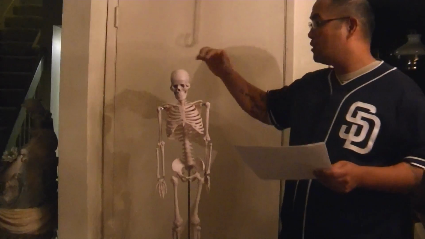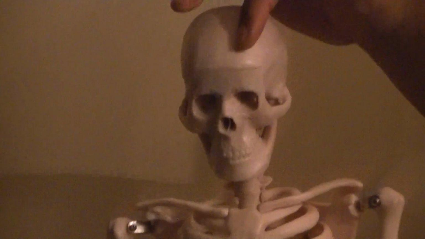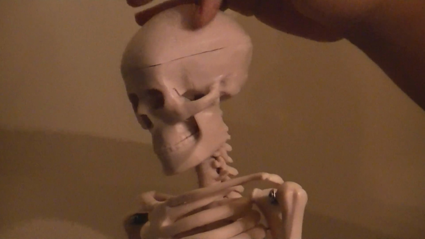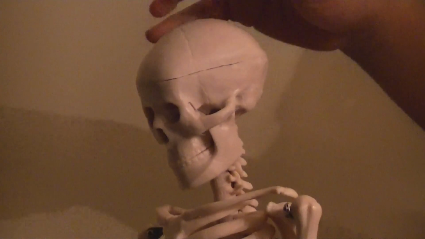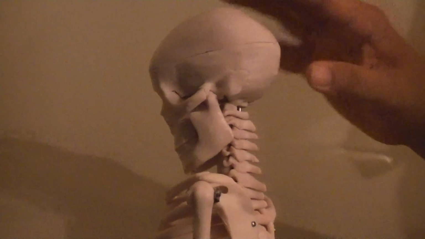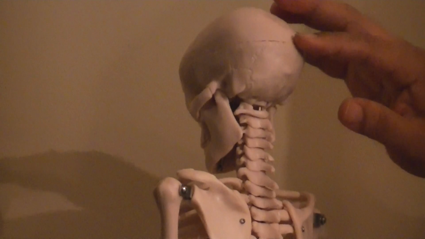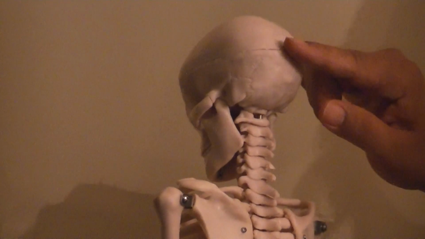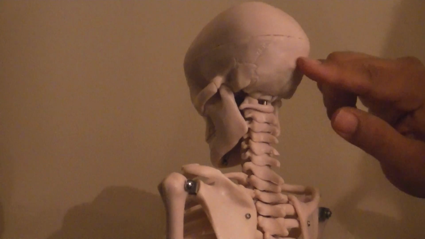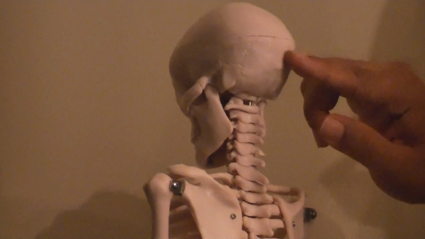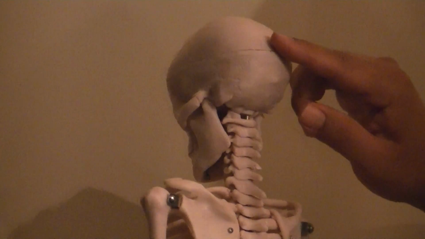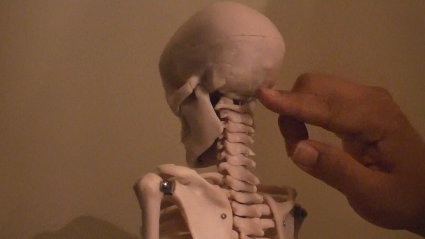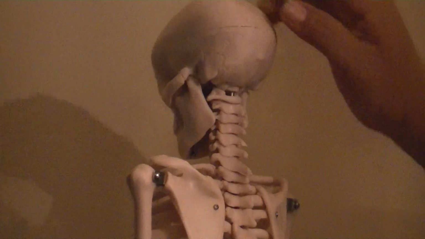Alright, we're going to start off with the cranial bones. We're going to start off with the frontal bone, which will lead us to the parietal bone, which will then lead us to the occipital bone back here, which leads us further going down into the external occipital protuberance, which the muscle connects to and keeps our head upright.